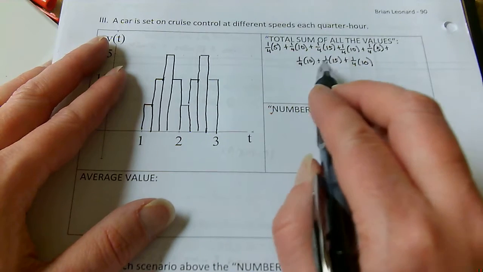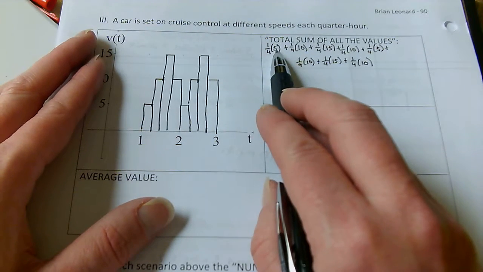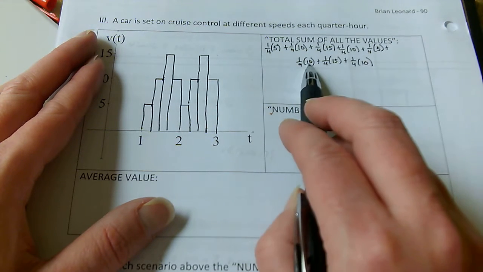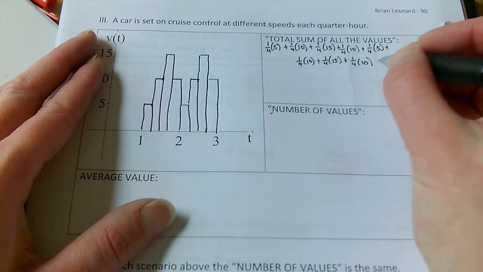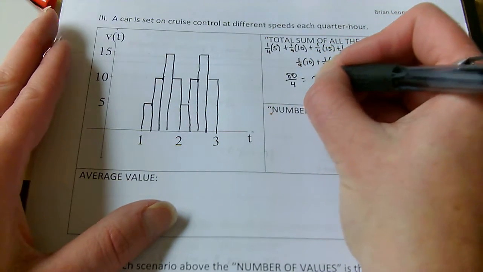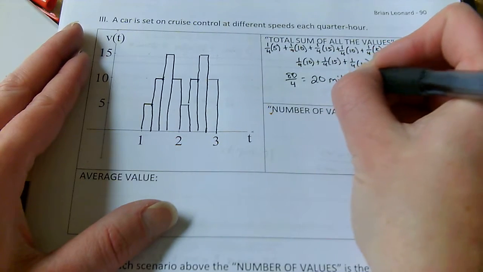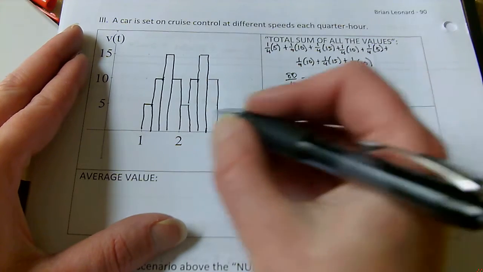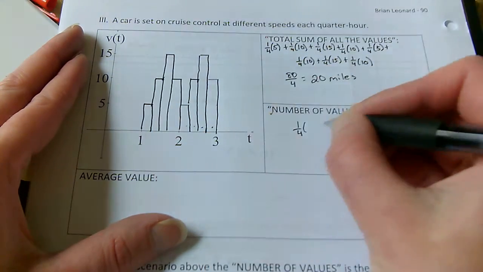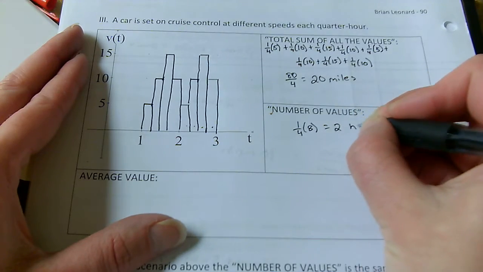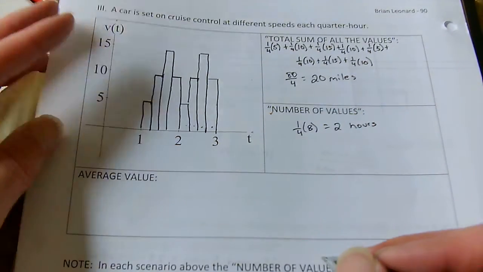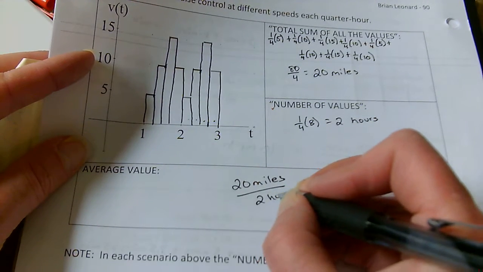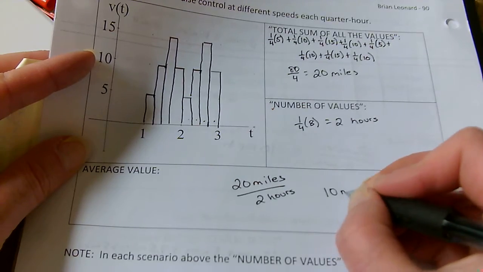Could I add up all the values and then divide by 4 here? I think I can. 5, that's 15, 30, 40, 45, 55, 70, 80. Divided by 4 is 20. 20 miles again? Number of values. We had a quarter hour, and we have 1, 2, 3, 4, 5, 6, 7, 8 divisions of those, so that's 2 hours. So again, 20 miles in 2 hours. That's average of 10 miles per hour.